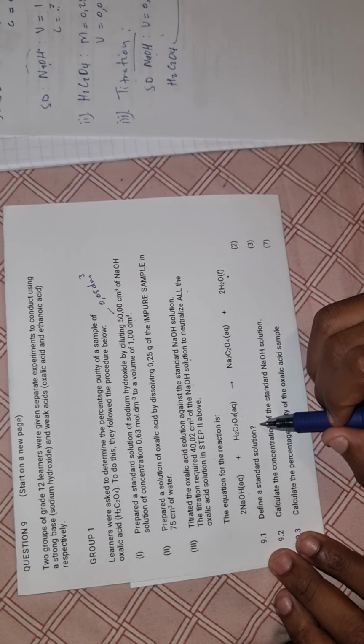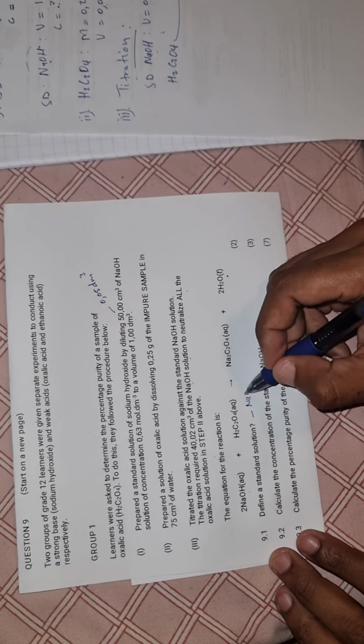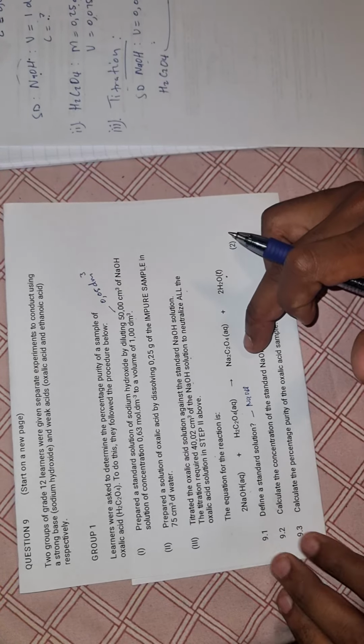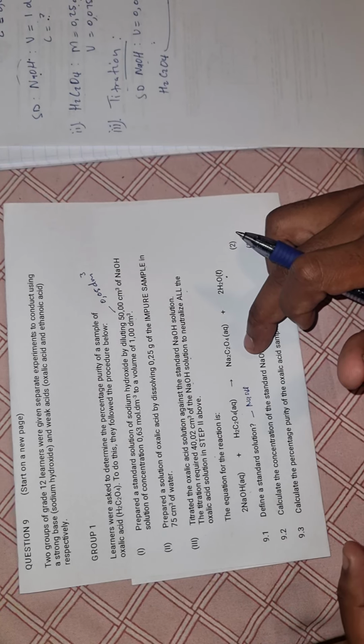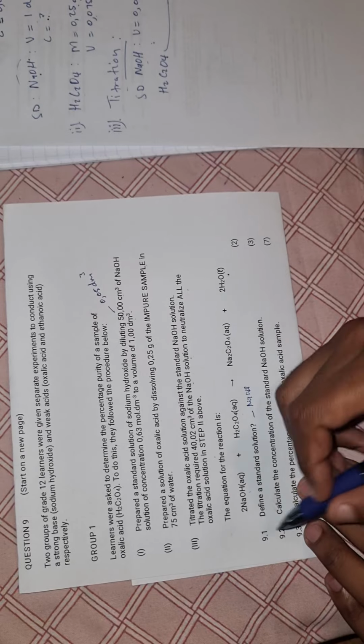They say define a standard solution. What is a standard solution? It is a solution with a precisely known concentration. In this case, our standard solution is sodium hydroxide, and don't forget, it is a diluted sodium hydroxide from the information that was provided to us. That will be our standard solution. How do you define it? A solution of precisely known concentration. That will be 9.1.